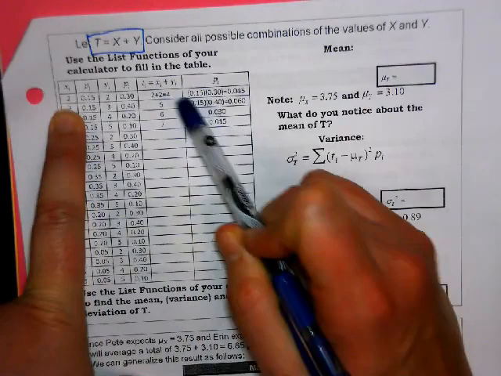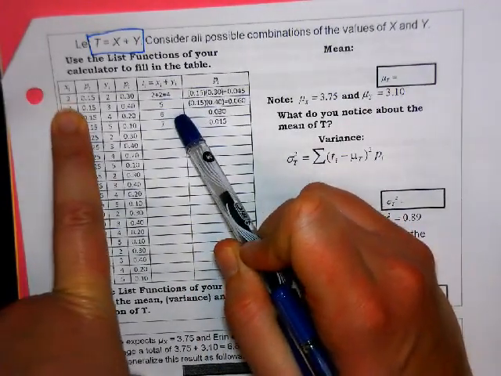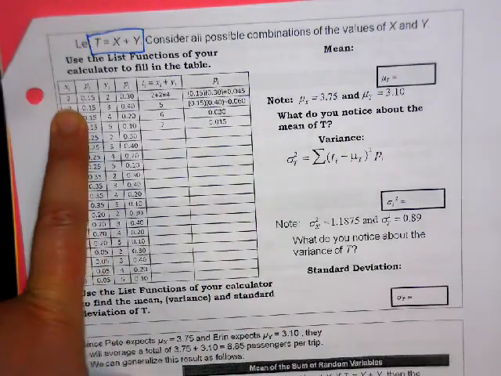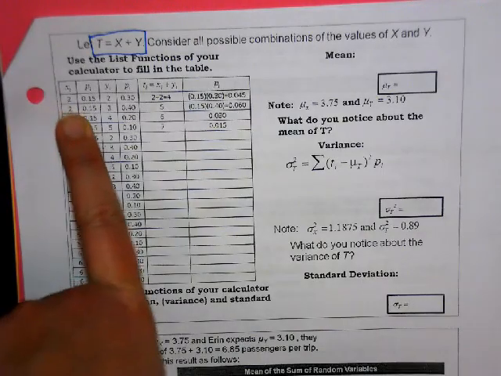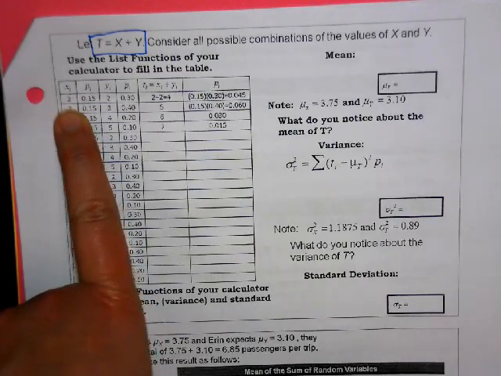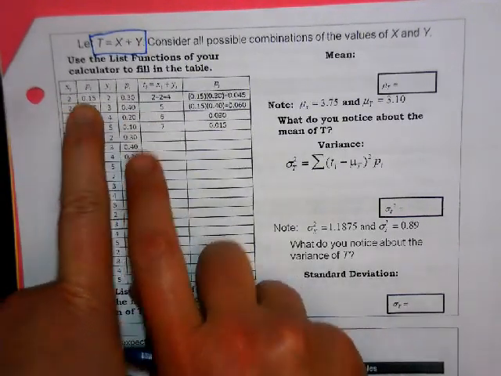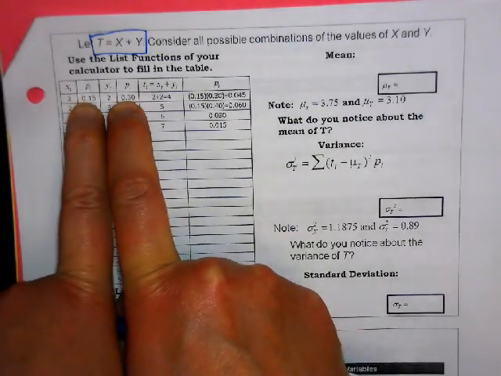And then remember from last chapter, if we have probabilities that are independent, we can multiply them. So the probability Pete had 2 passengers and the probability Aaron has 2 passengers gets multiplied together to give us the probability that together they have 4 passengers.